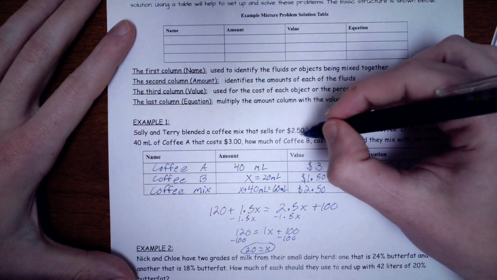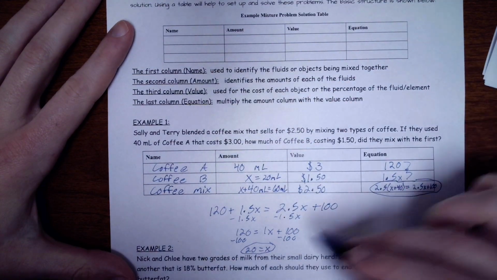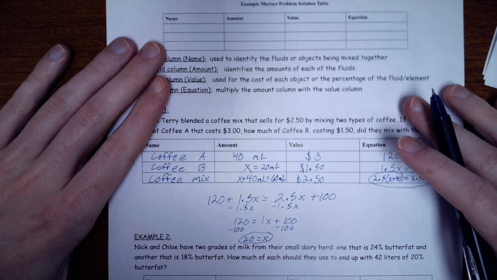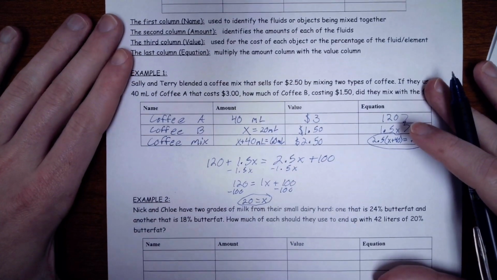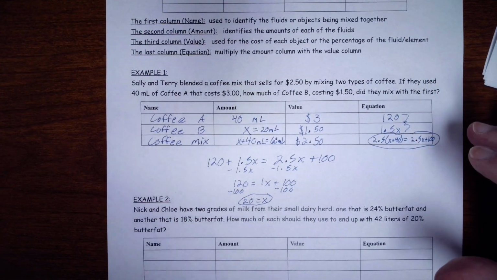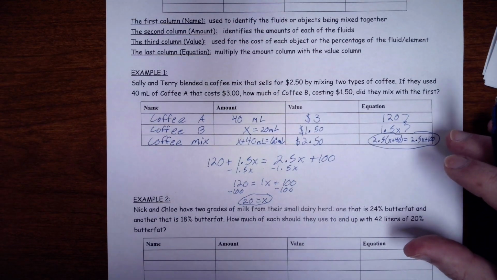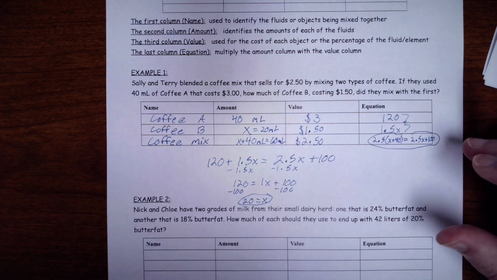So how much of coffee B do I need? I need 20 milliliters, so x equals 20 is my answer there. Now with that, let's look at an example where we have percentages instead. So Nick and Chloe have 2 grades of milk from their small dairy herd.